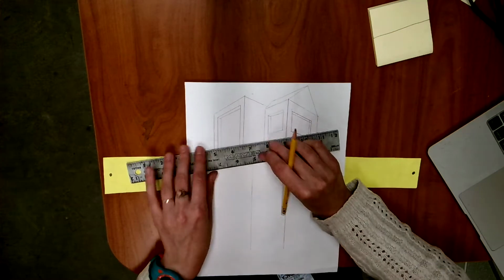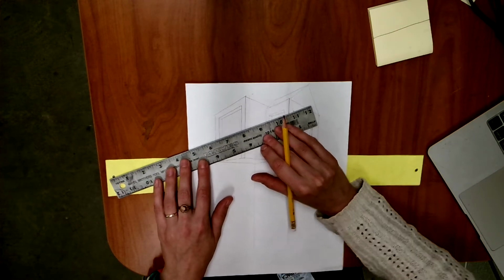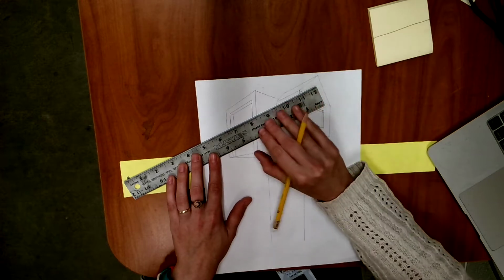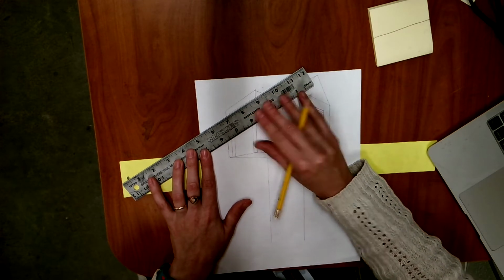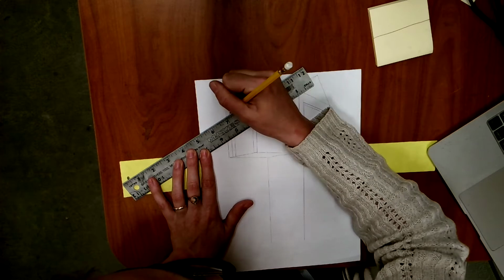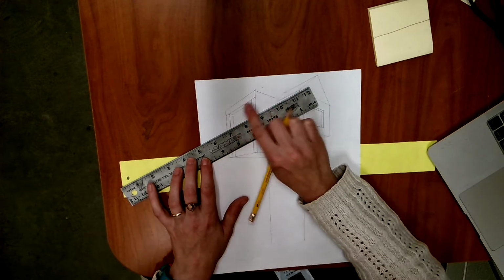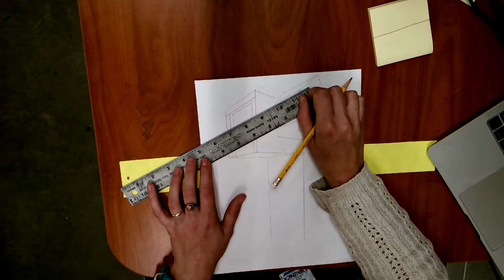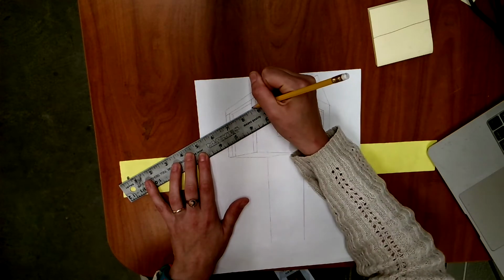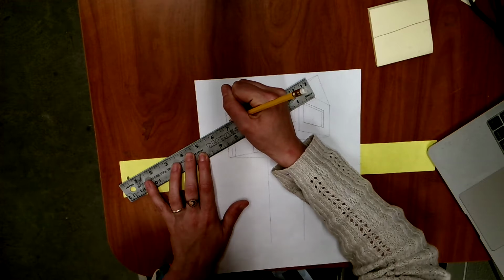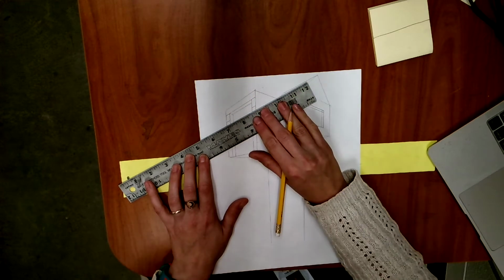These are horizontal lines. So I'm going to start with the door right here. This one's pretty basic. You just have to follow that original line right there, and then moving it down, you decide how thick you want your boards to be.